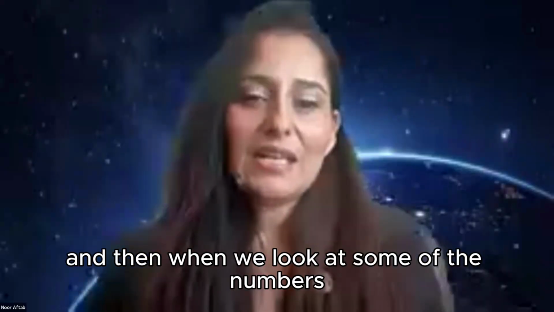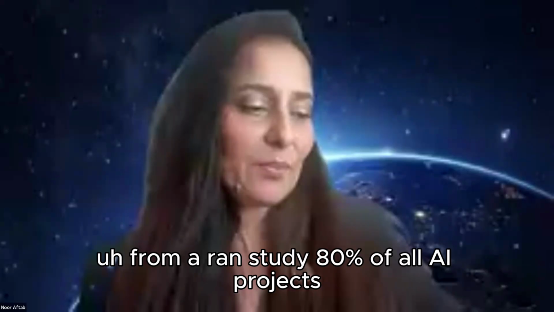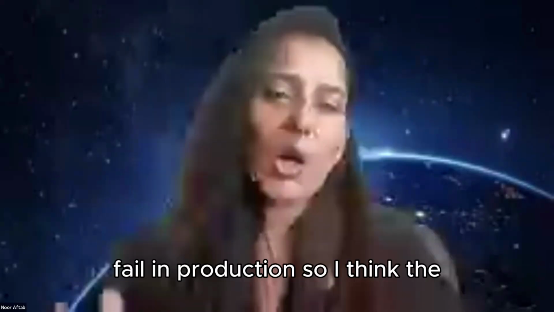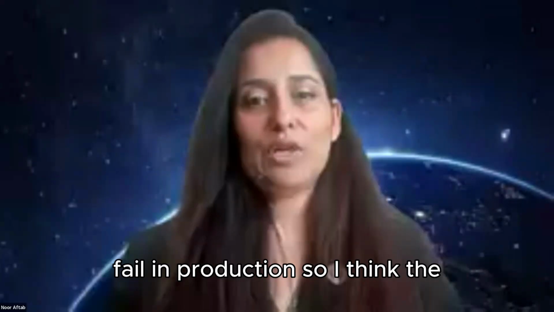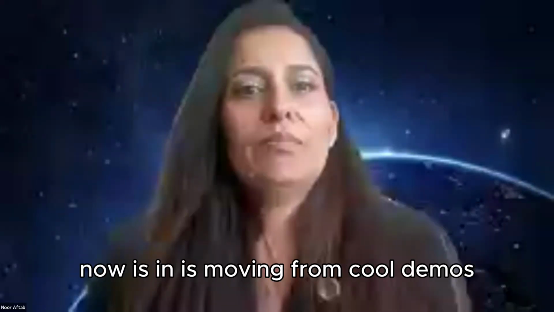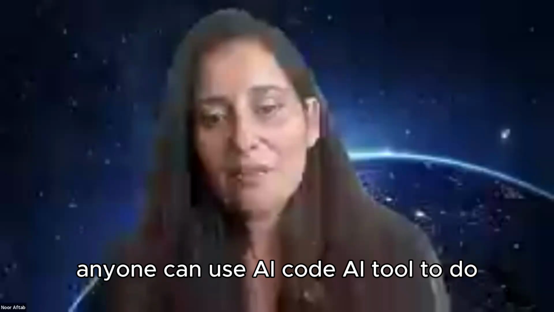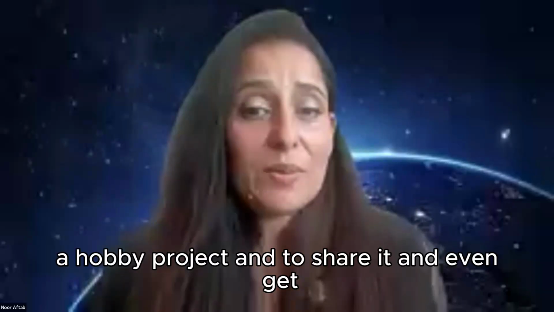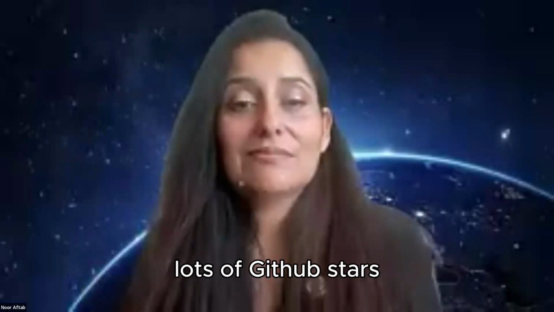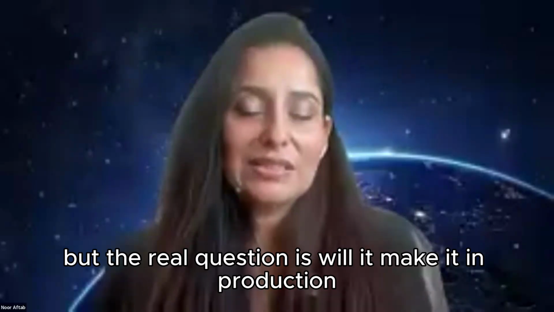And then when we look at some of the numbers from a RAND study, 80% of all AI projects fail in production. So I think the place that the industry now is in is moving from cool demos. Anyone can build a website. Anyone can use AI code, AI tool to do a hobby project and to share it and even get lots of GitHub stars. But the real question is, will it make it in production?